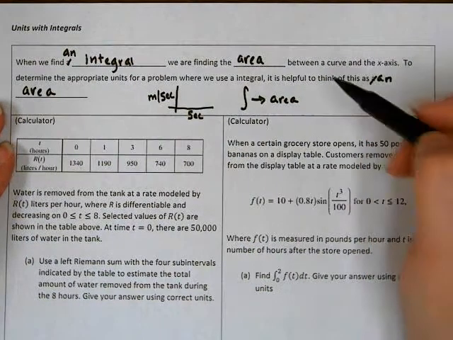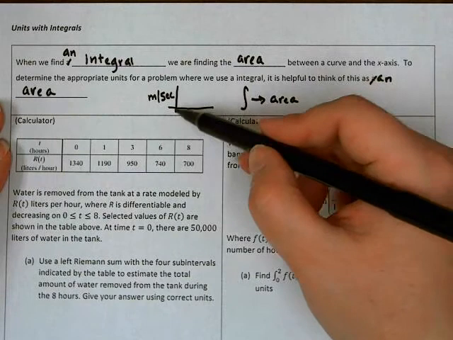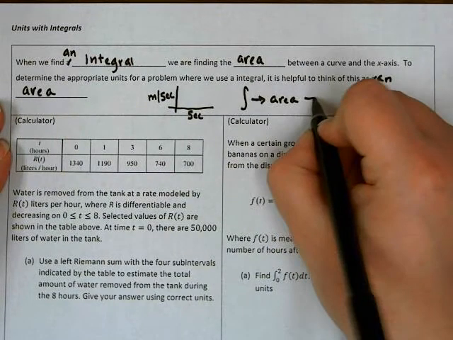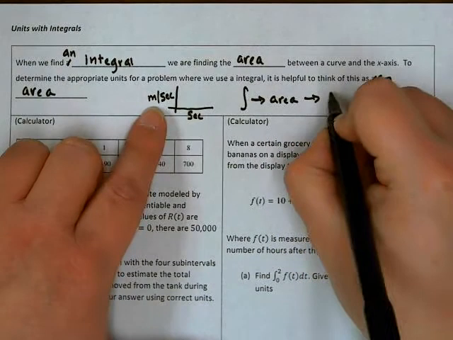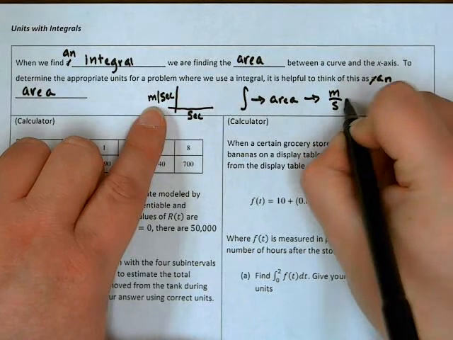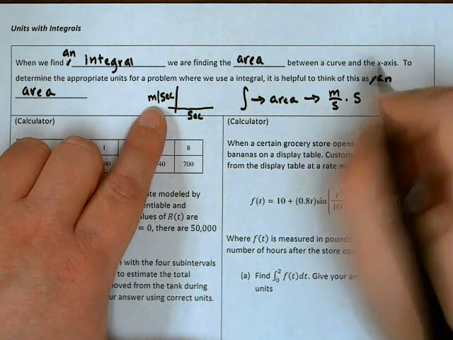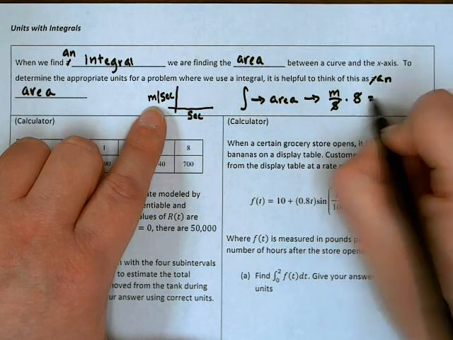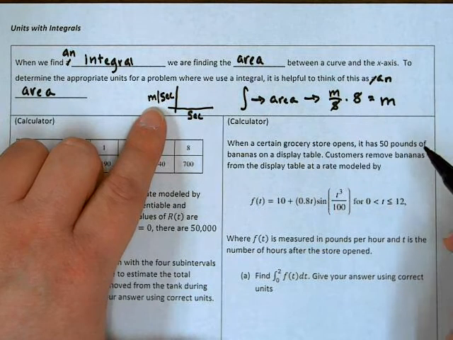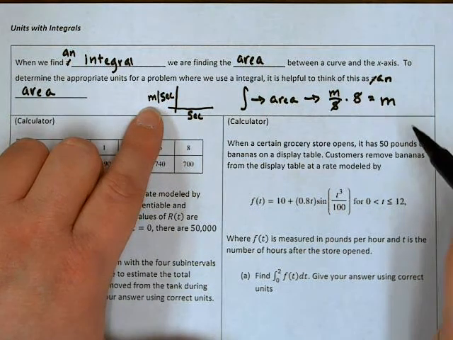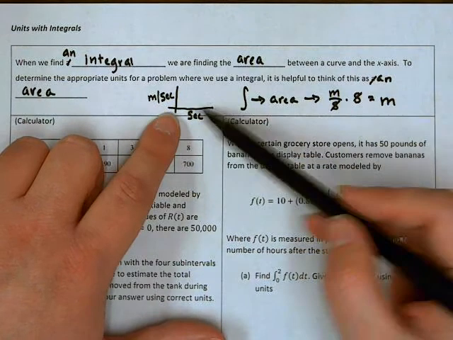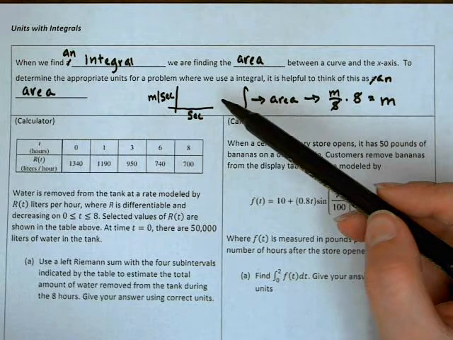So that means we're going to be multiplying the base times the height, which means we're going to take meters per second and multiply by seconds. And so the seconds cancel and we're left with meters. All right, and that's what's always going to happen when we do an area, is it's the base times the height, so we multiply the units there.